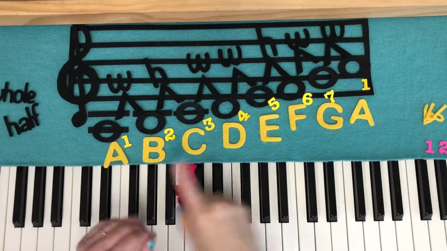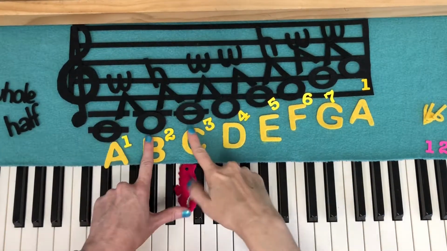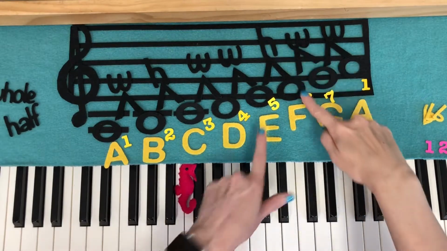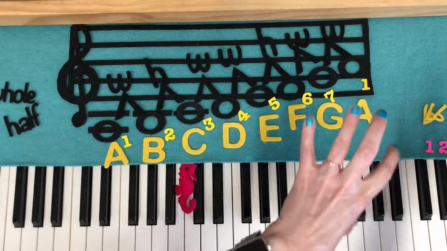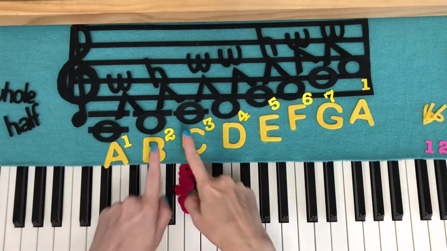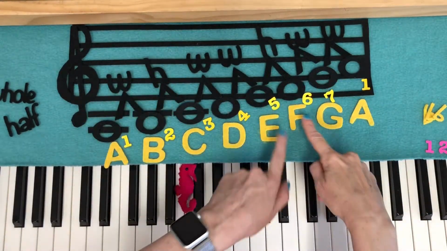Now we have our numbers. We can see that the half steps happen between 2 and 3 and 5 and 6. So in the major, they happened between 3 and 4 and 7, 1. Everything got shifted down. Now they happen between 2 and 3 and 5 and 6.